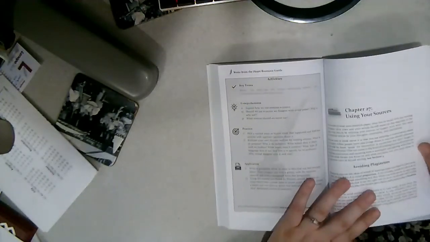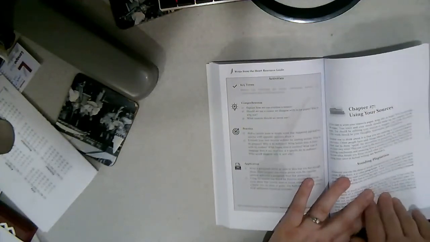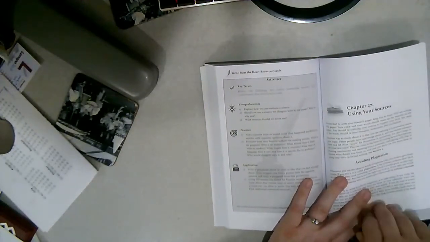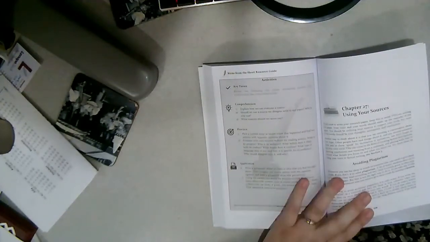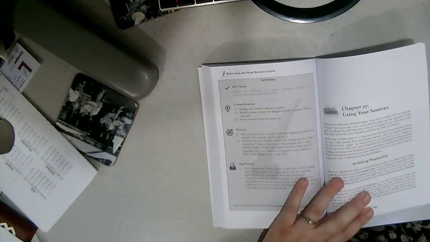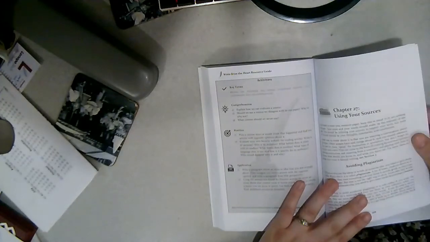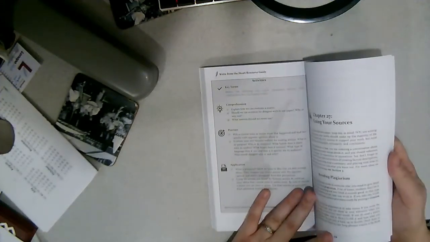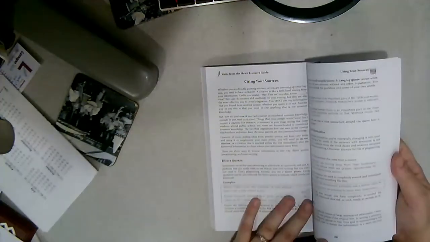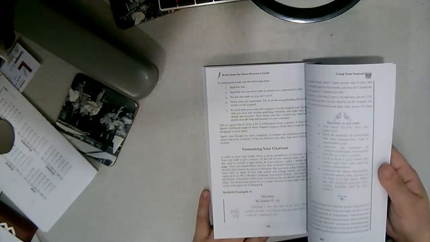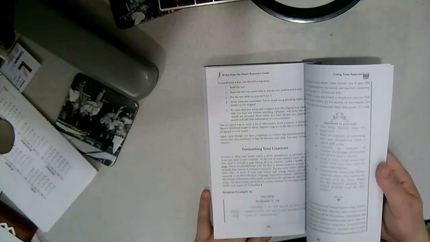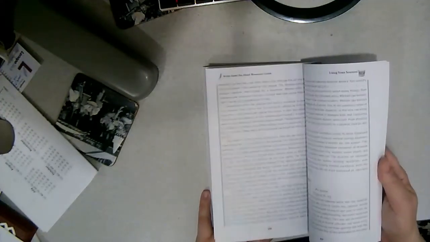And then it talks about how to use your sources, how to put your sources in a paper, how to cite your sources. This book does use the MLA citation format, which is what humanities uses generally for writing. So it talks about how to avoid plagiarism, how to cite your sources, and the connection between works cited as well as your citations in your paper.